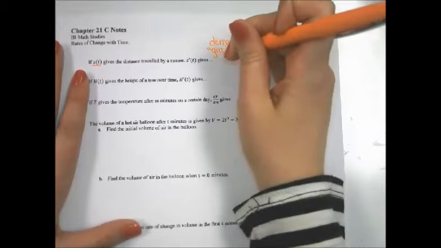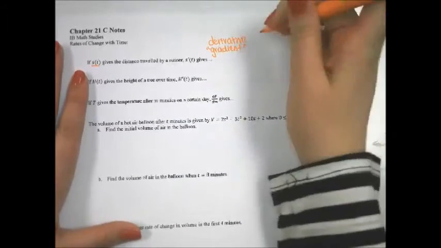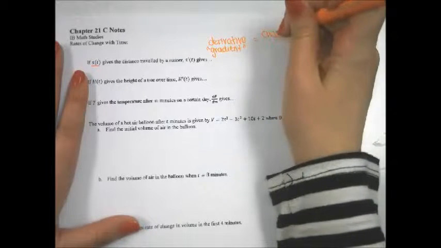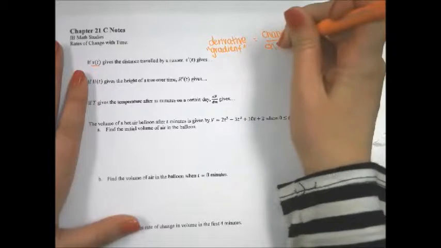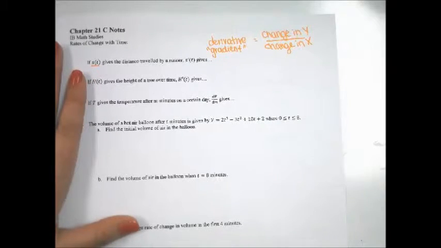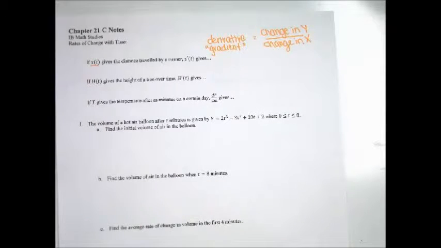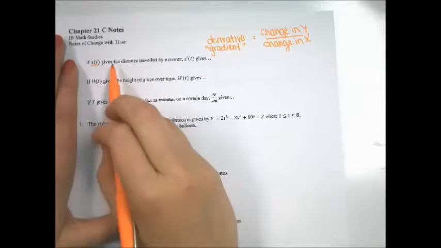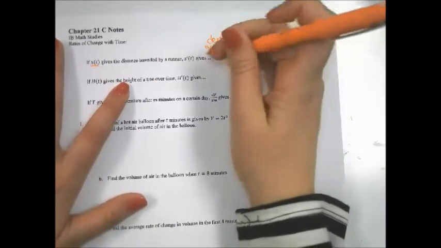remember, is also your gradient function, and it is your change in y over your change in x. So whenever we find our slope, we would be looking at our difference in our y's over our difference in our x's. So distance traveled by a runner over given a certain amount of time.